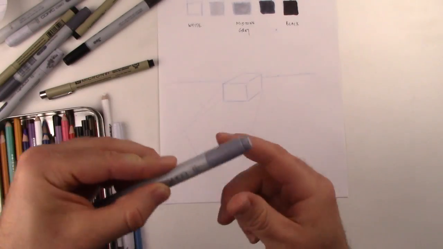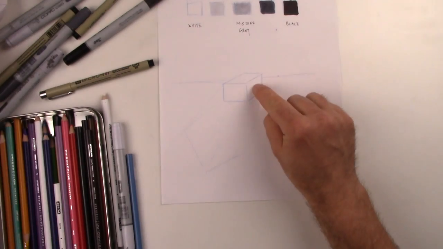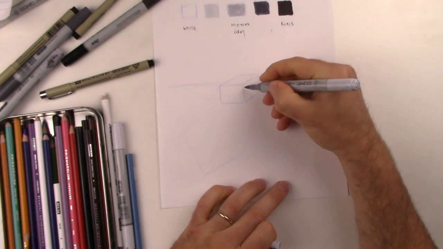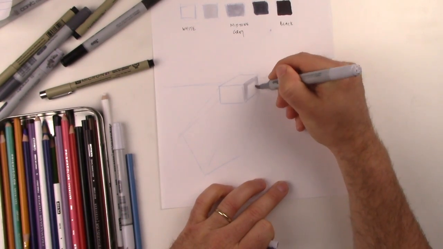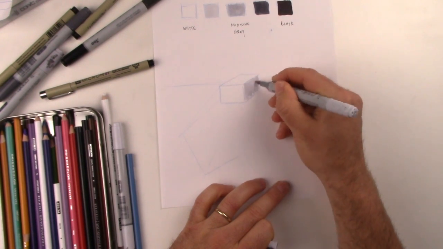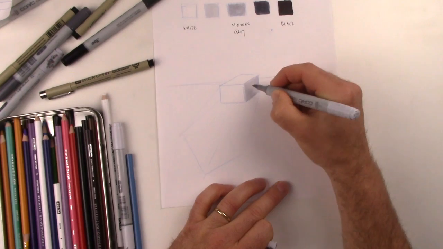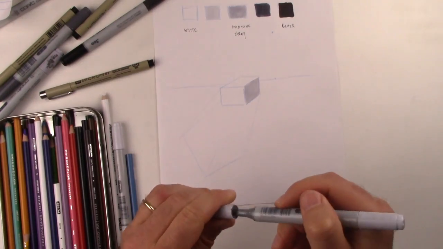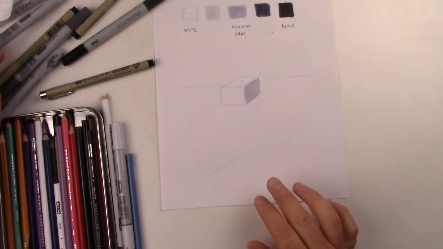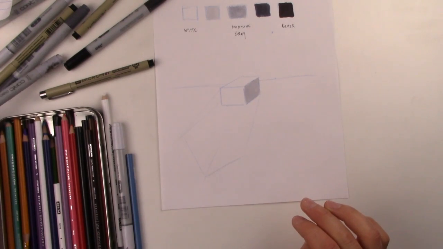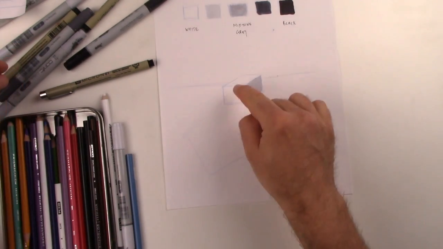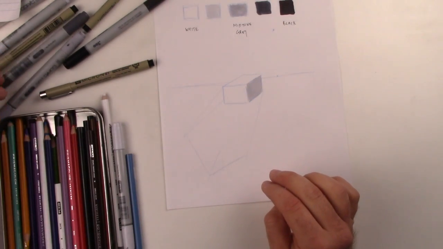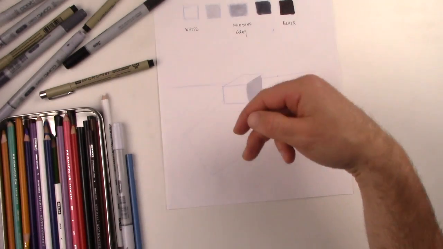The next lightest side of the cube is going to be this side panel here. I'm going to use my brush pen. I'm going to just quickly fill this in, again making sure that I'm going in different directions to try and get an even application, and even coverage with the ink so it looks polished. And then the darkest side of my cube is going to be the rear side that is in shadow from the light source here.